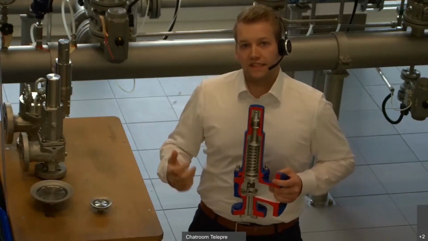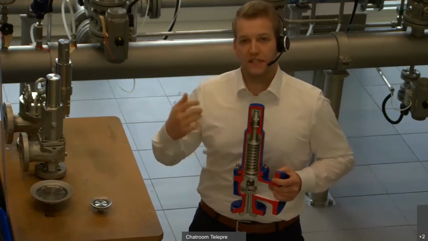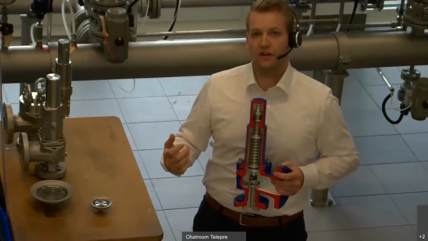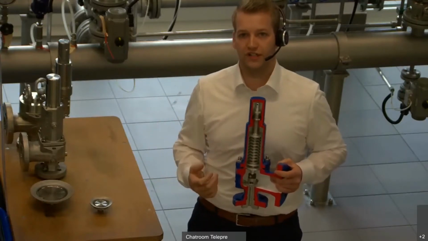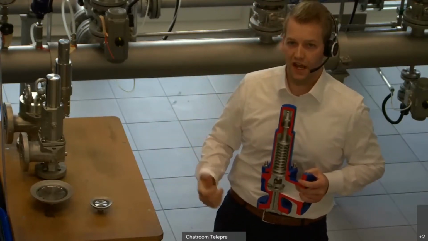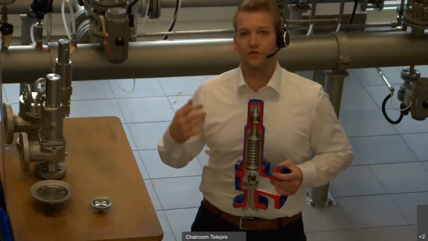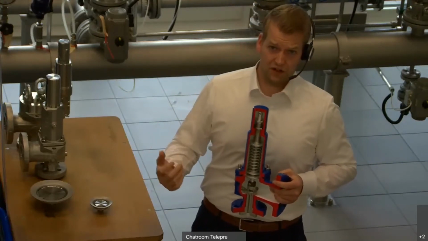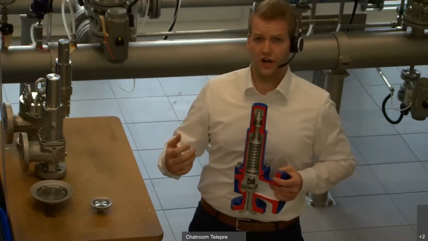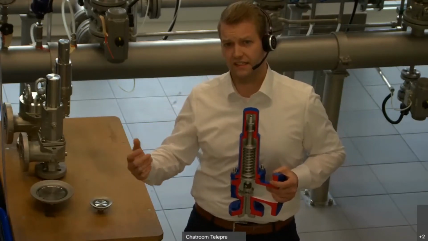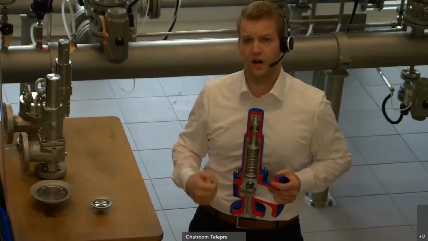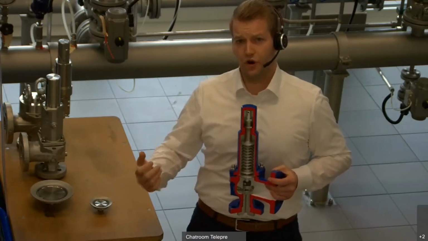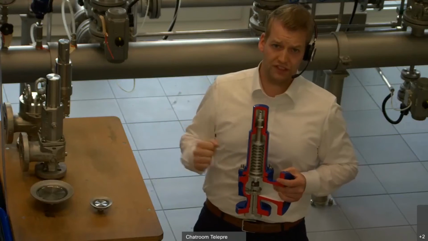Basically, we test the functional tightness, the seat tightness, with the same medium that was used for the cold differential test pressure setting, the CDTP setting, for example if you need a UV stamp. But this is not the only basis for selecting the method of seat tightness testing. We also must know the different types of safety valve.